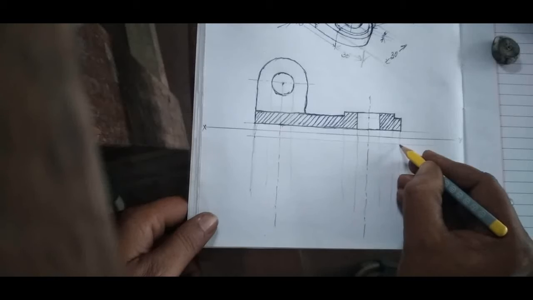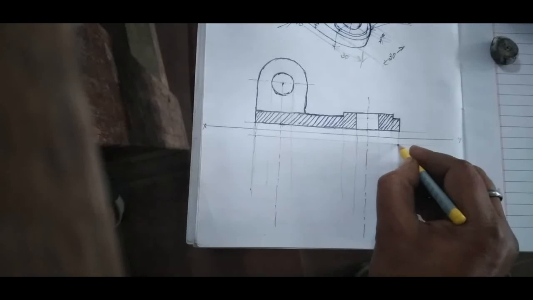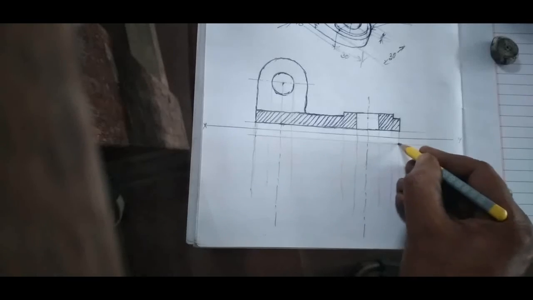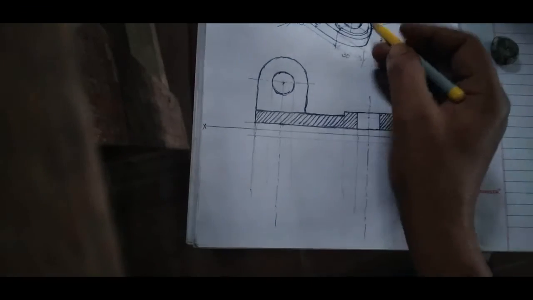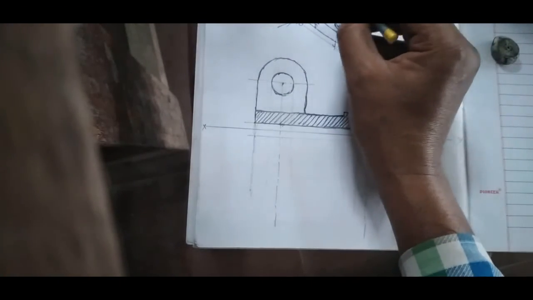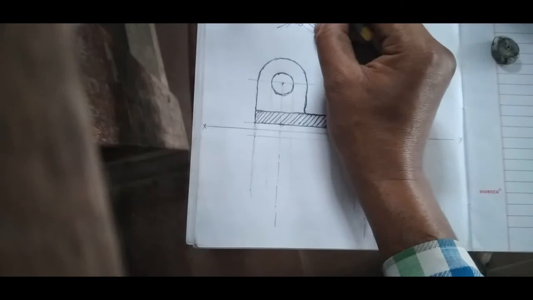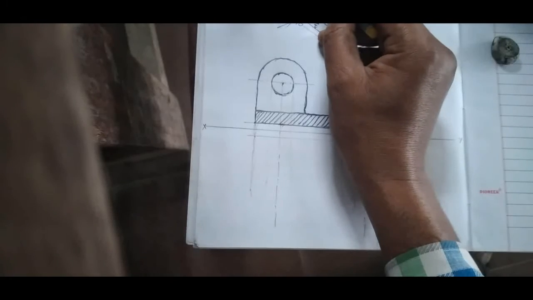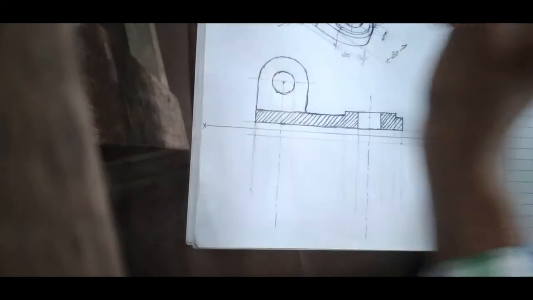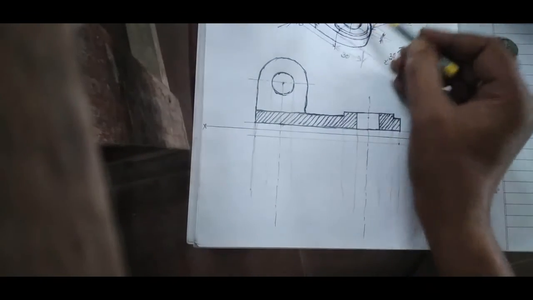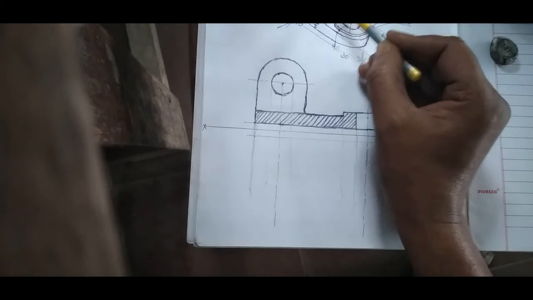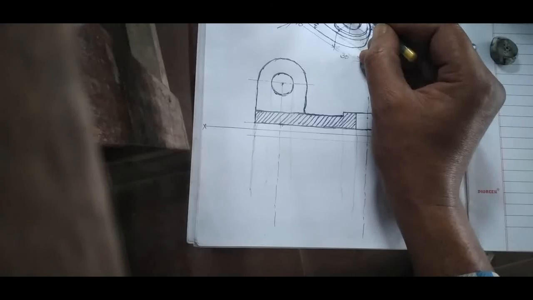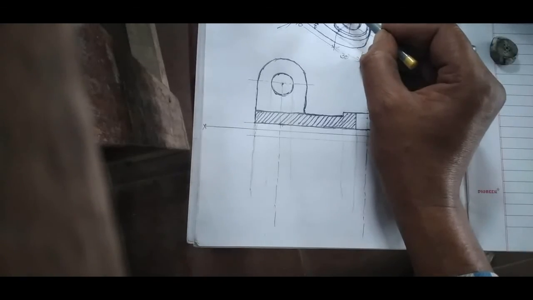From this side you have to draw 30 millimeter, but this is 30 millimeter, but not this portion, because this width is how much, 20. This circular rib is 20, and from here to here, that is 15. Means we have to draw another 5 millimeter this side.